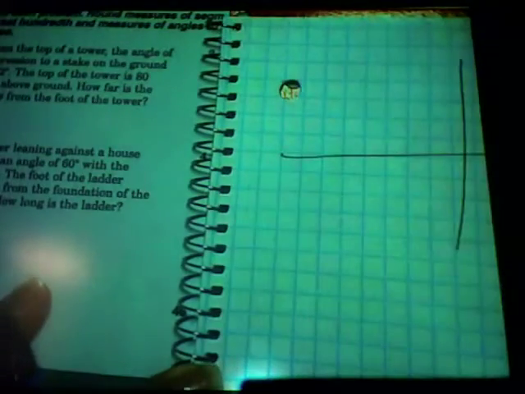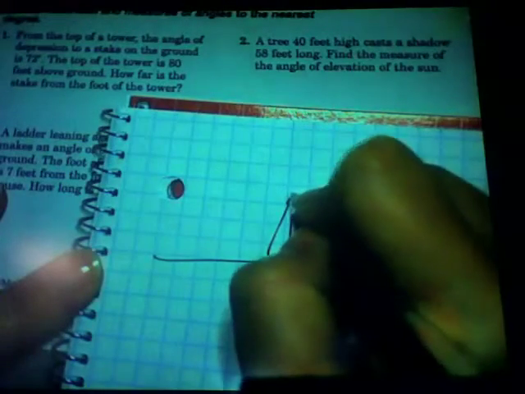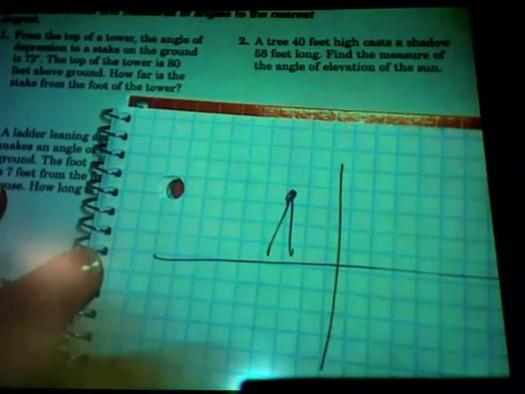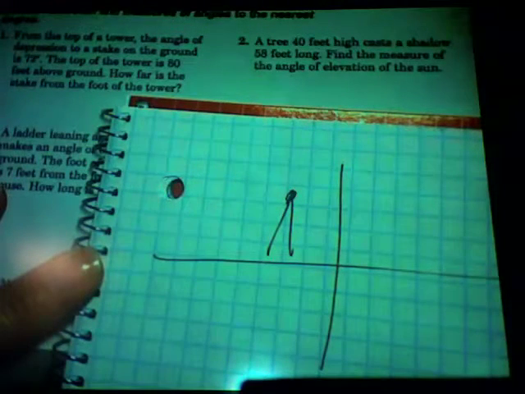So from the top of a tower, the angle of depression to a stake on the ground is 72 degrees. Well, they're a little vague here, but they're attaching a guide wire to a stake, probably. So in my 4-step plan, if I could get this over here, I have some sort of tower, right? And then attached to this tower, there's some stake over here on the ground.